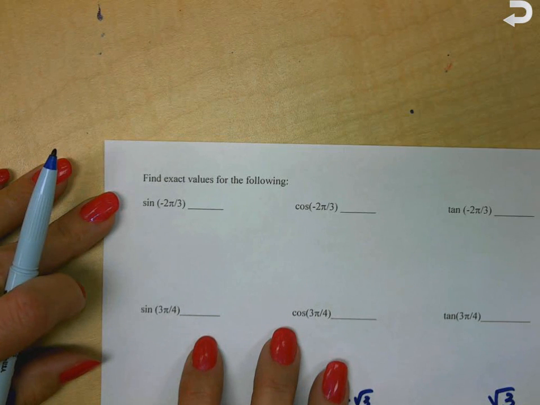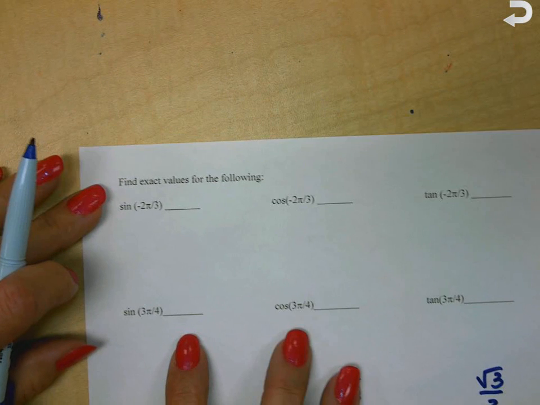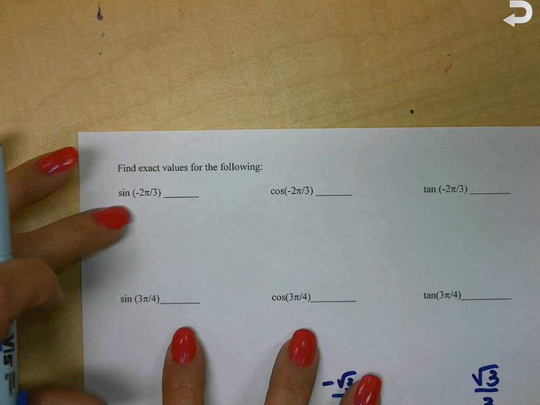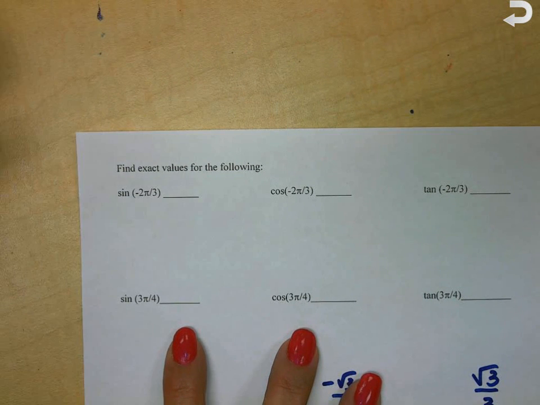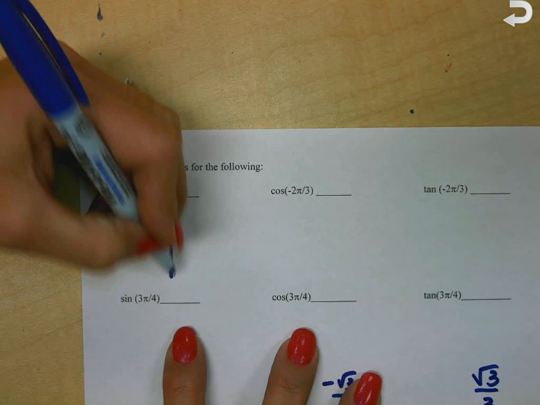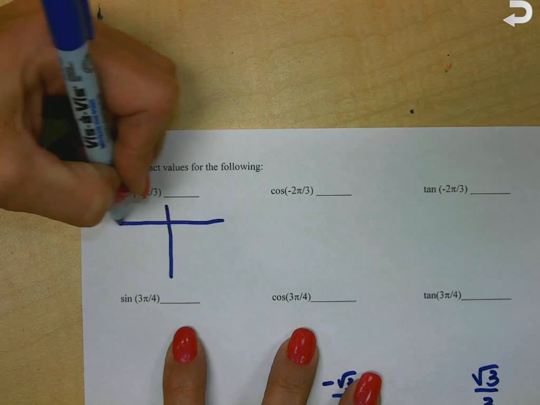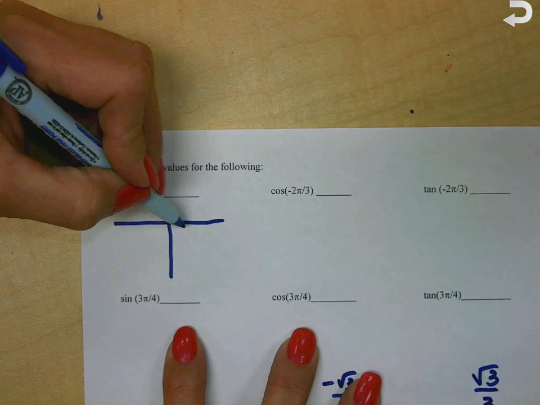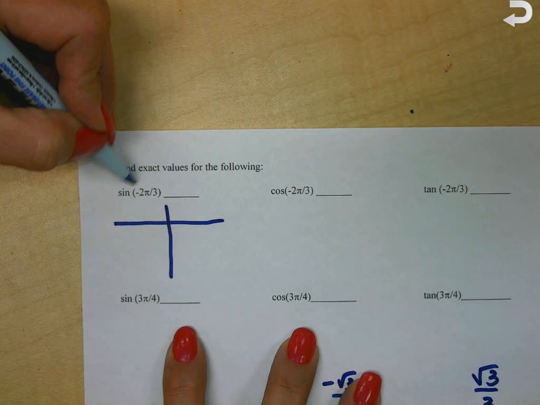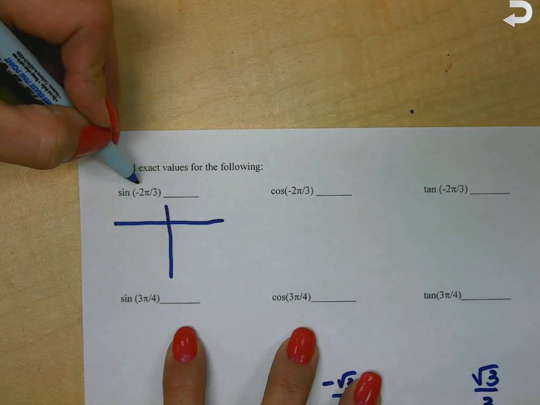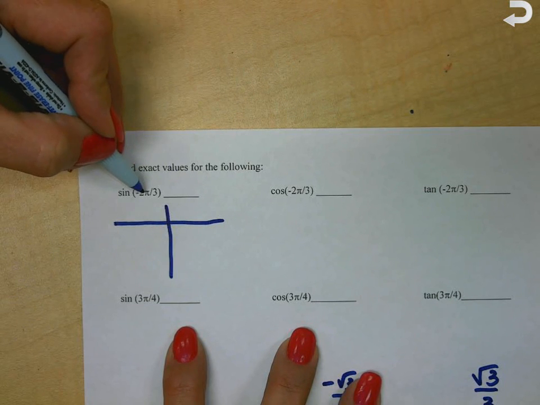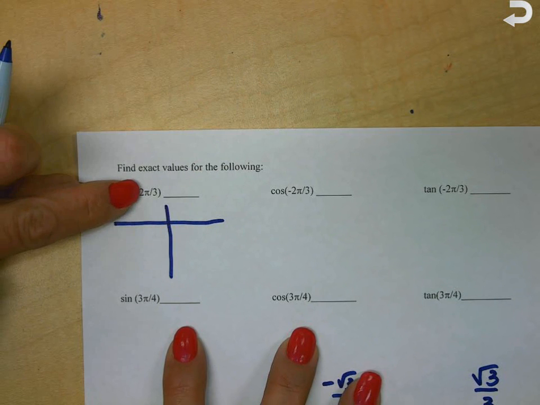Okay, now let's go back up. For the sine function, cosine function, tangent function, for an angle that is negative 2 pi over 3, we know that rotating in the negative direction is going to be rotating clockwise. And you can do a couple different things with this. You can transform that angle into degrees.